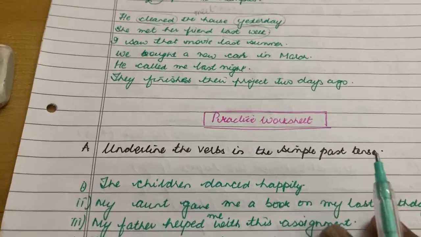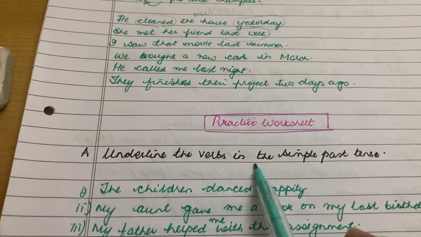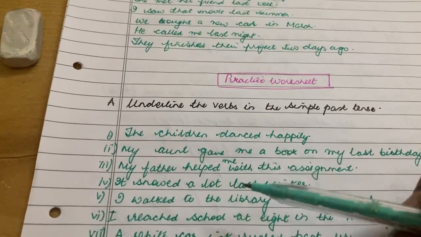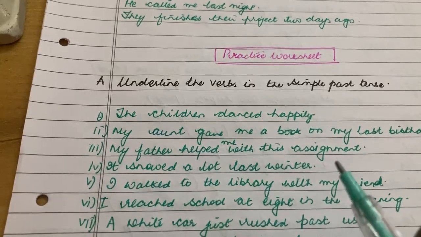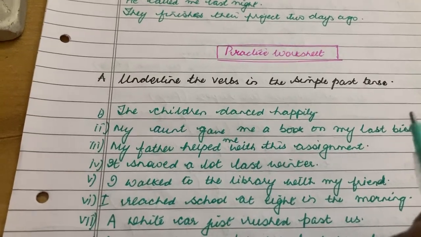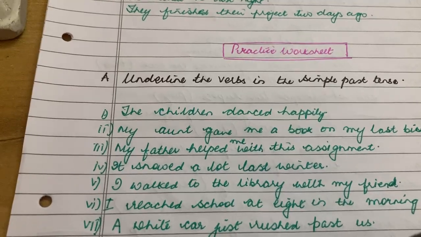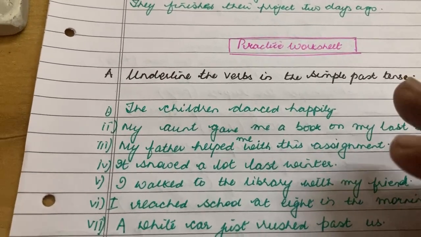Now we'll do the worksheet. The first one is: underline the verbs in the simple past tense. So here, all these sentences, if you will see, are in the simple past tense. We'll have to identify which one is the simple past tense verb here. And as we all know, I have already covered what a verb is.